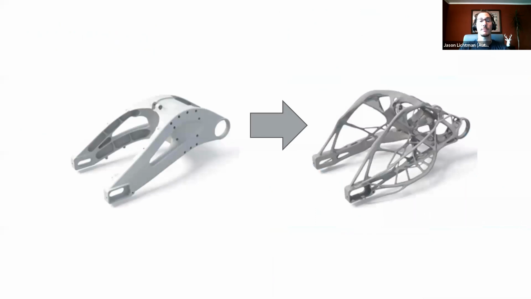You're able to take something like a motorcycle swing arm you see on the left and turn it into the motorcycle swing arm you see on the right. And we're talking about examples of 50%, 60, 70, even 80% weight savings over the traditional design. That's a very, very big deal.